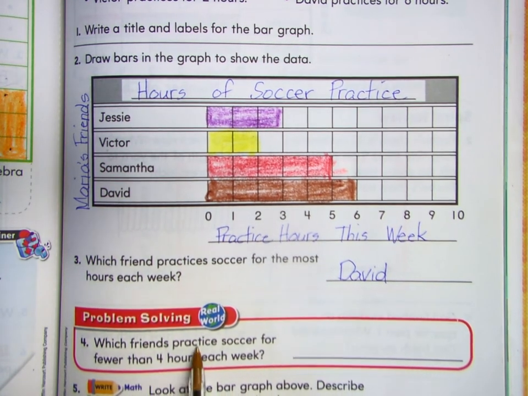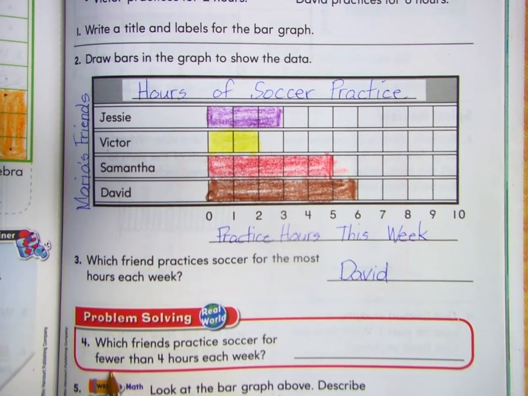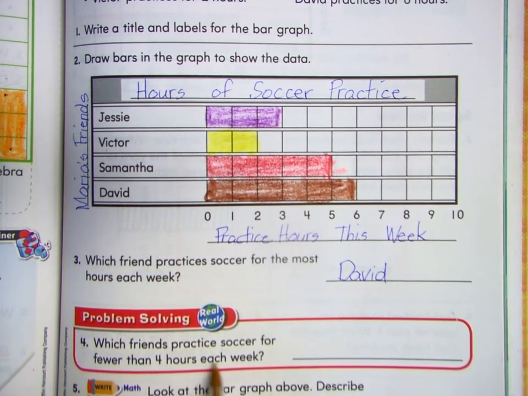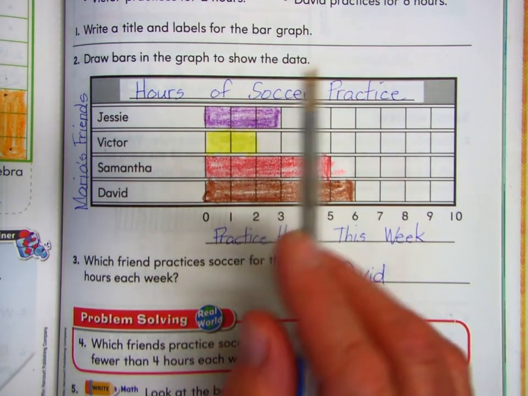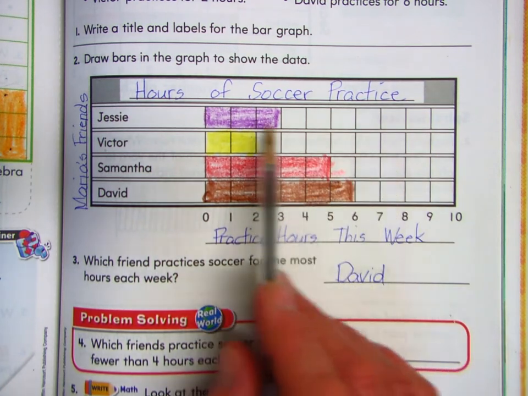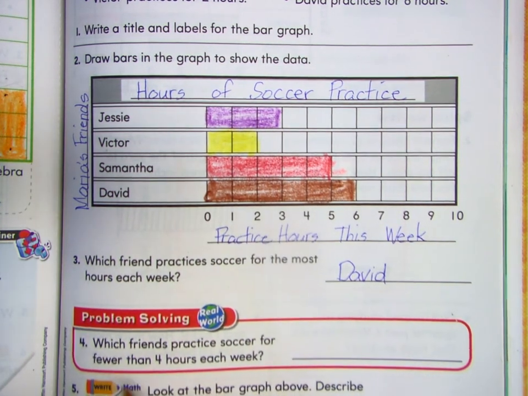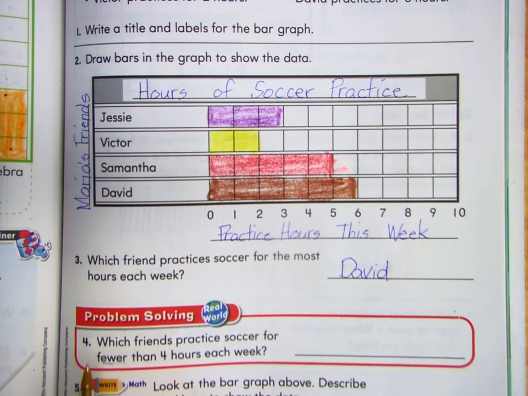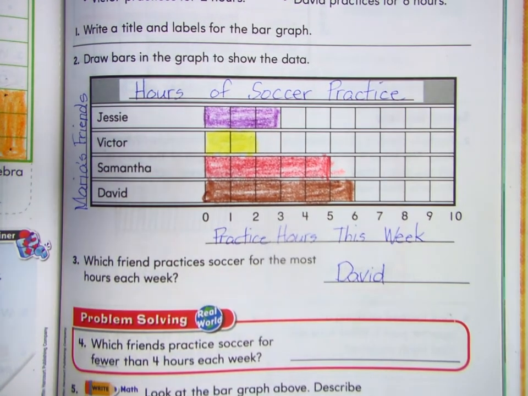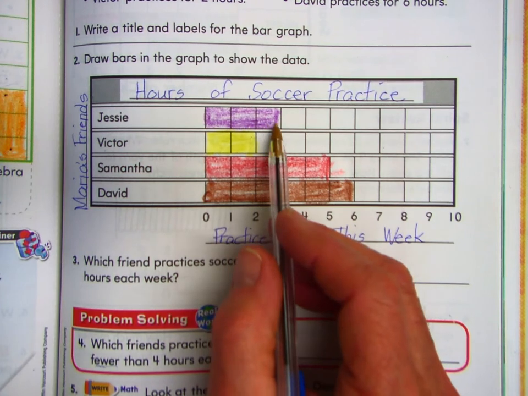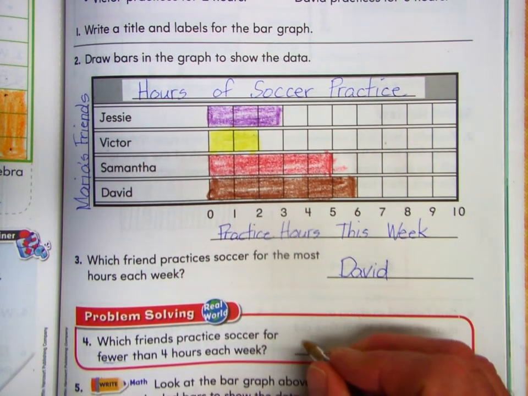Now number 4. Which friends practice soccer for fewer than 4 hours each week? Fewer means less than, smaller than, menor que 4. Fewer is menor que. 3. Is 3 smaller than 4? Yes.